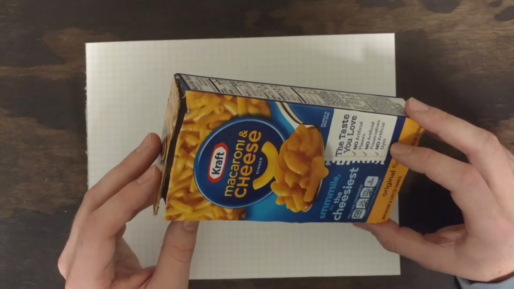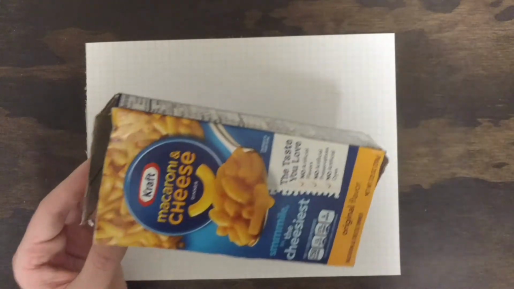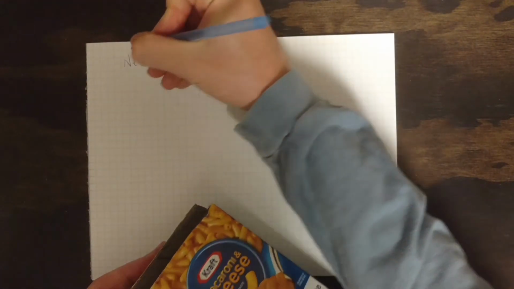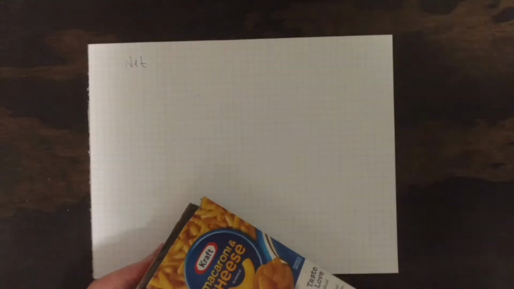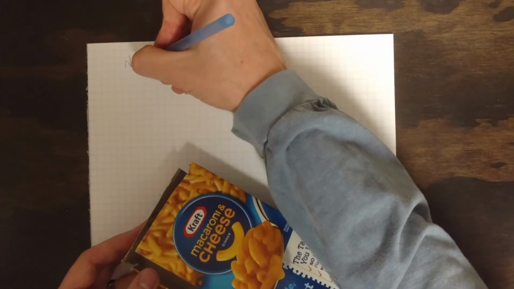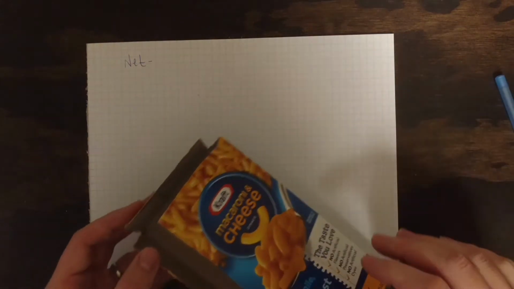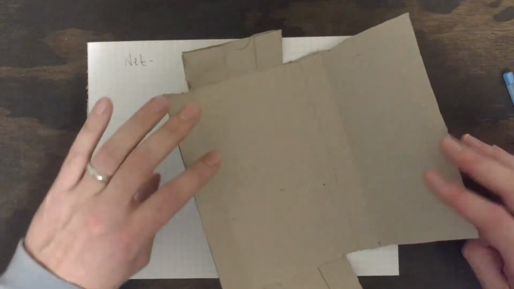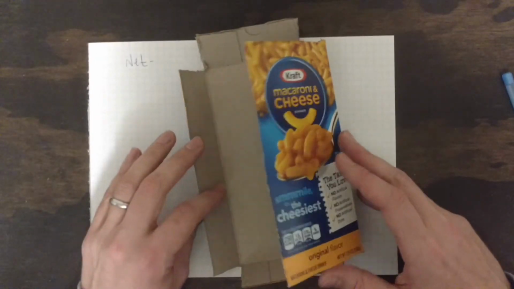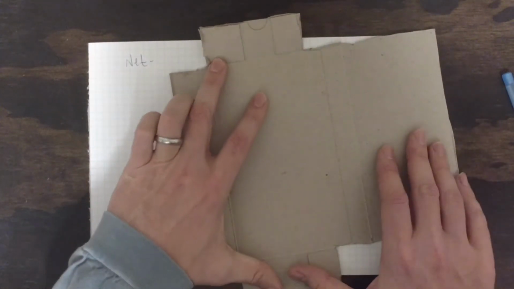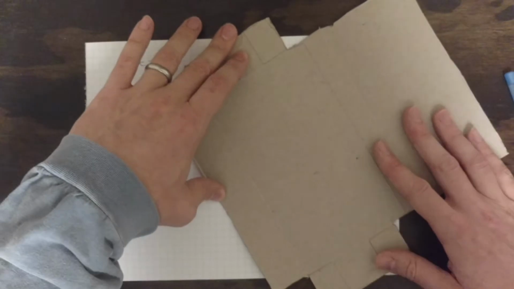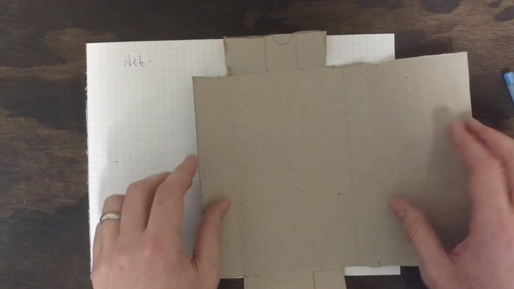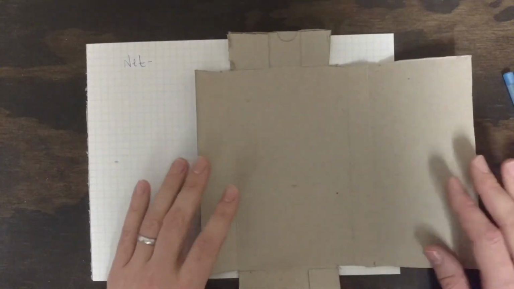And so there's these things in math called nets. I'm going to write that down here. A net. And a net in math is the flat rendering of a 3-dimensional object. So if I take this box that was a 3D mac and cheese box and I flatten it out, this flat surface of this 3-dimensional shape is the net of this prism.